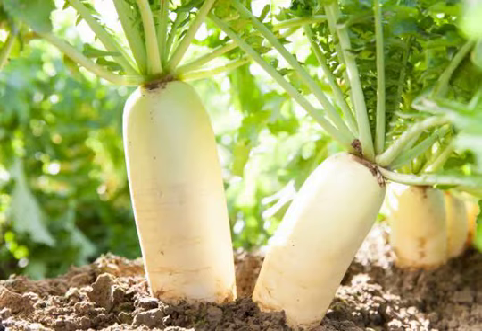Land requirements. Land requirements are the same as those of turnip described later.